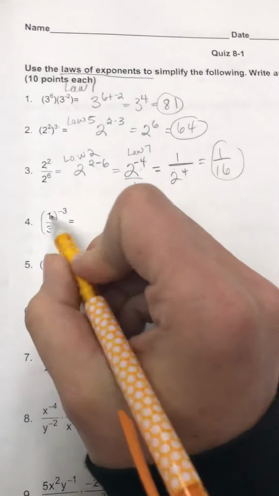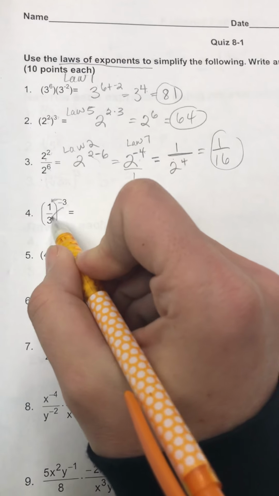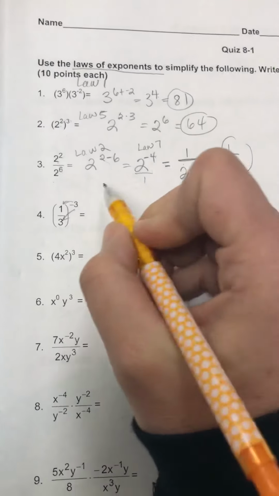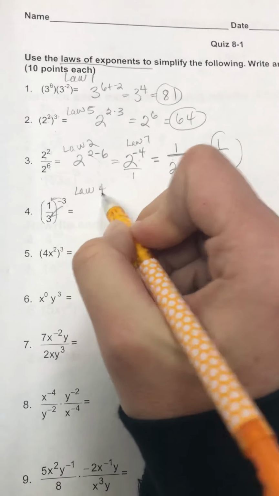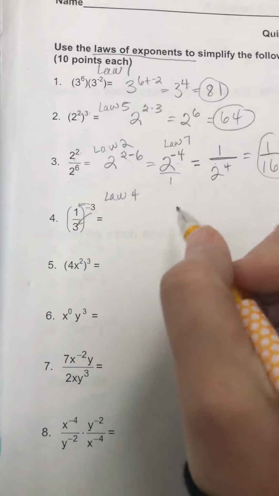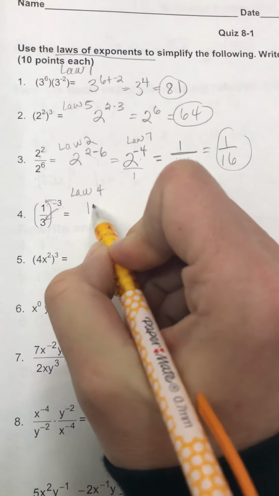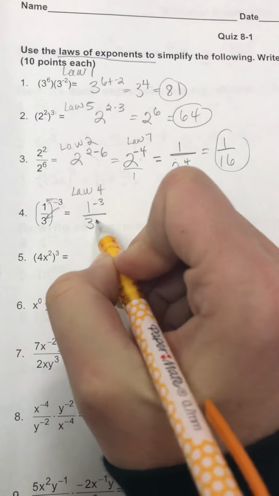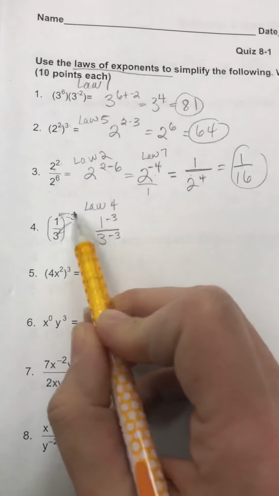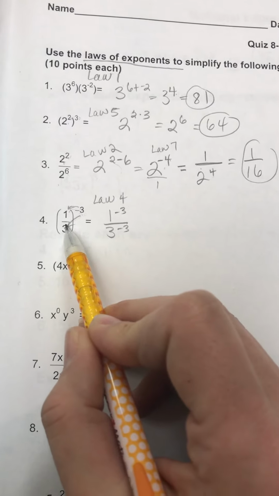Okay, number 4, 1/3 to the -3. I think this may be Law 4, where you distribute. I can't remember exactly. So you're going to have 1 to the -3 over 3 to the -3. That -3 outside the parentheses just means that we distribute it to both the top and the bottom.